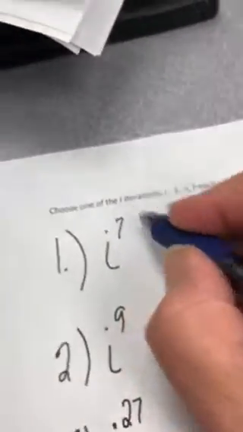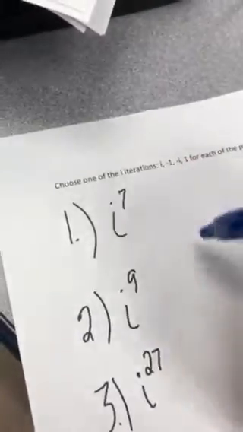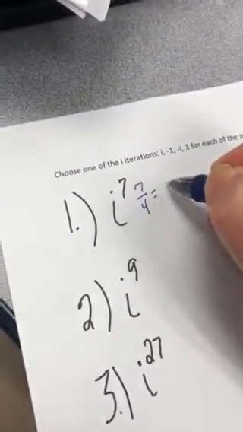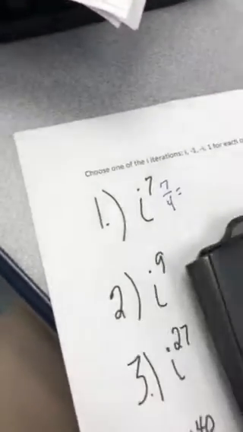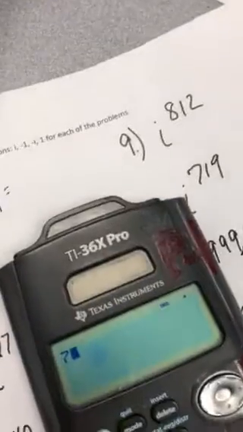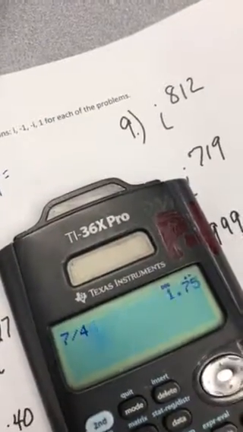Okay, the way we do this is we take the exponent and divide it by 4. 7 divided by 4, enter that in the calculator. It's 1.75. I'm going to write that here, 1.75.